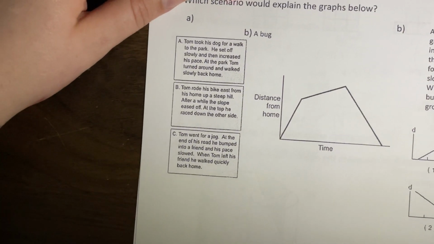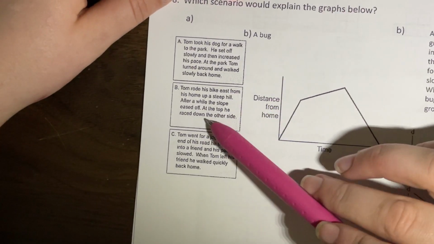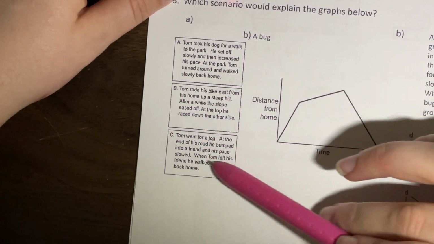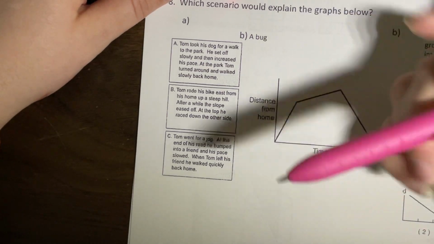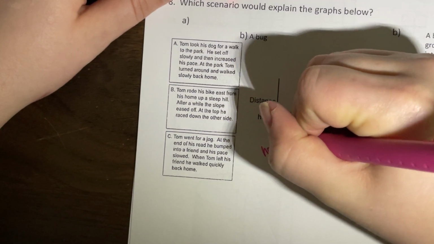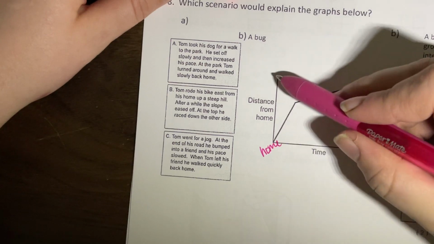All right. We're looking at this graph right here. We want to pick a situation that matches this graph. So I'm seeing we have distance from home. So home must be here. And the further you go up, the further away from home you are.